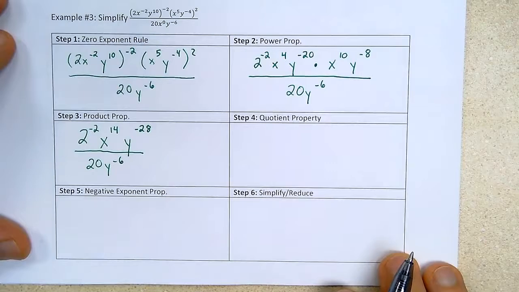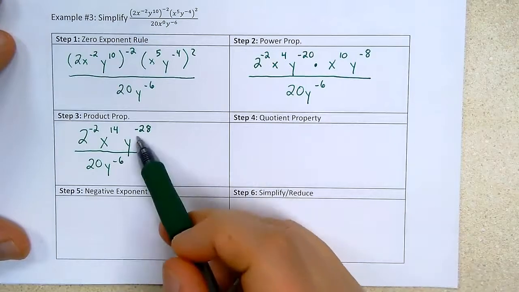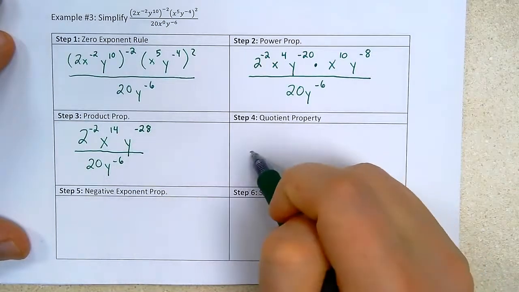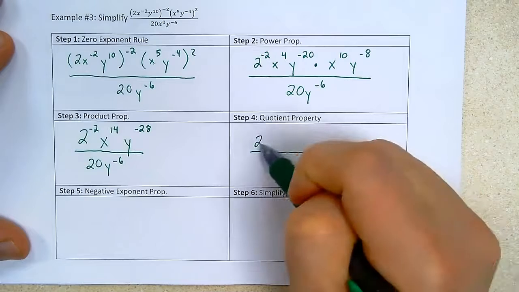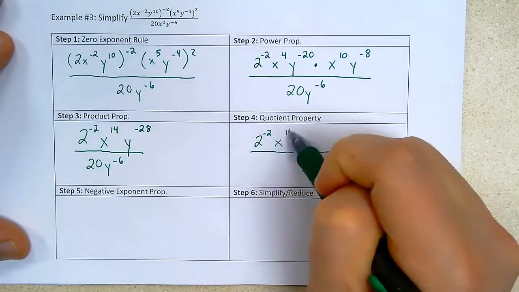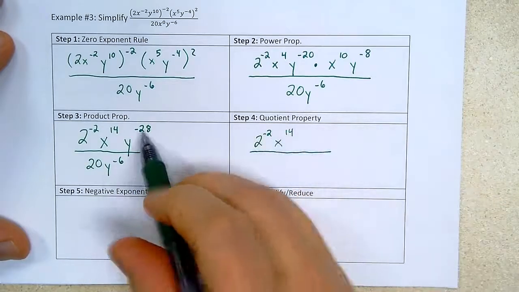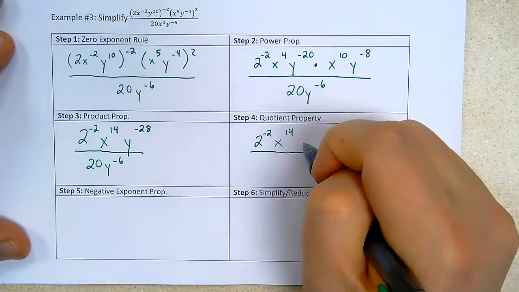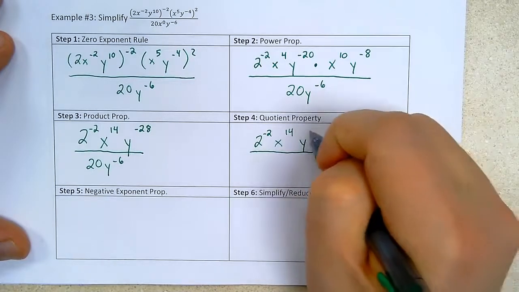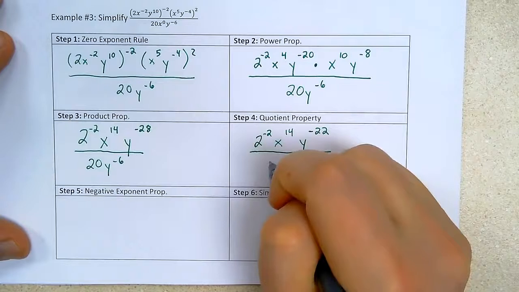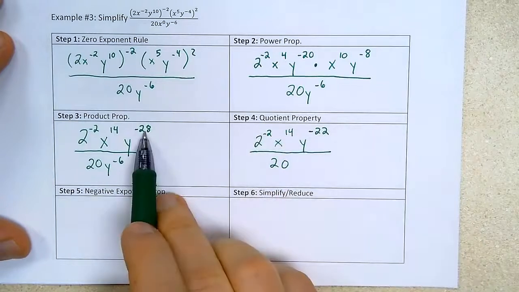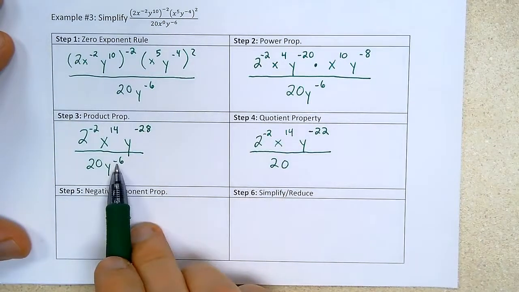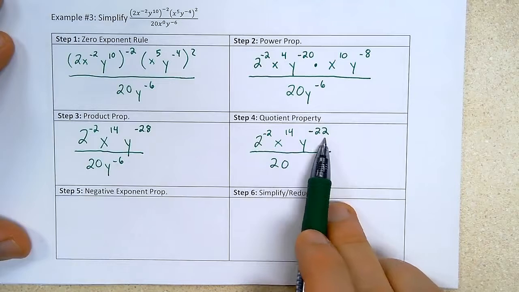Okay, the quotient property, we have y's on top and bottom, so we're going to subtract those y's onto the numerator, so negative 28 minus negative 6 is negative 22. Negative 28 subtract negative 6 is negative 22.